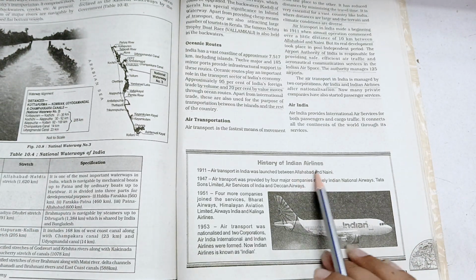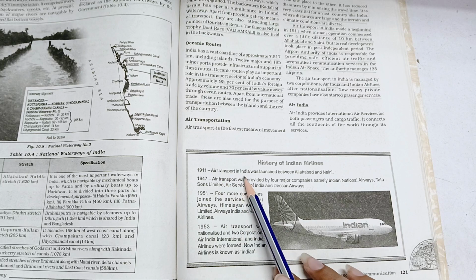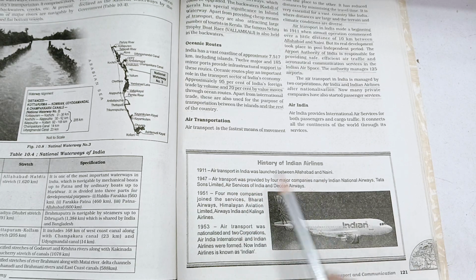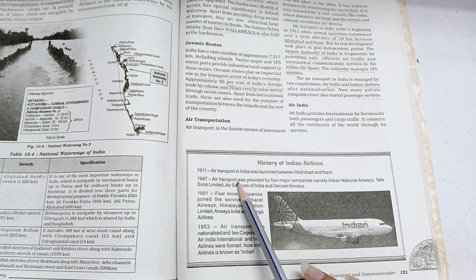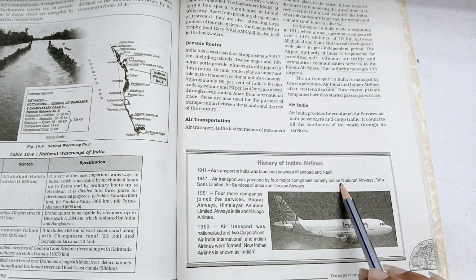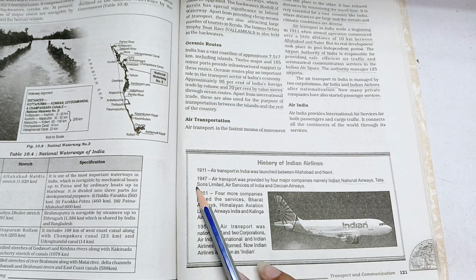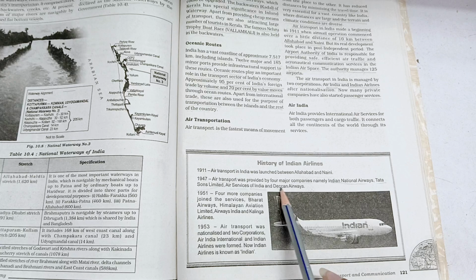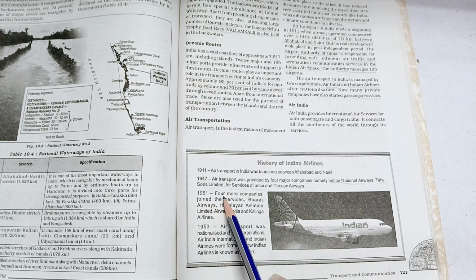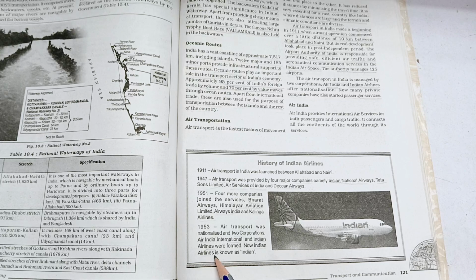History of Indian Airlines. 1911, air transport in India was launched between Allahabad and Naini. 1947, air transport was provided by four major companies, namely Indian National Airways, Tata Sons Limited, Air Services of India and Deccan Airways. 1951, four more companies joined the services: Bharat Airways, Himalayan Aviation Limited, Airways India and Kalinga Airlines. 1953, air transport was nationalized and two corporations, Air India International and Indian Airlines, were formed. Now Indian Airlines is known as Indian.